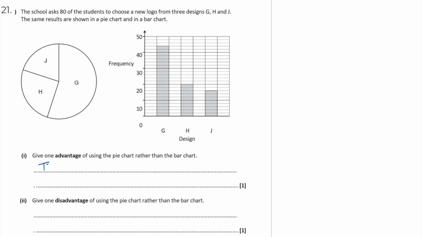I think it's quite a visual way of getting a good look at the data. So I'm going to say the pie chart gives a good visual representation of the proportions. Okay, so you can see that G is proportionately bigger than the other two, which is not quite so obvious from the bar chart. And then give one disadvantage of using the pie chart rather than the bar chart. Well, the pie chart doesn't give you any values, does it? If you look at the bar chart, you can read off the frequencies for the various bars, whereas the pie chart just gives you the proportions.